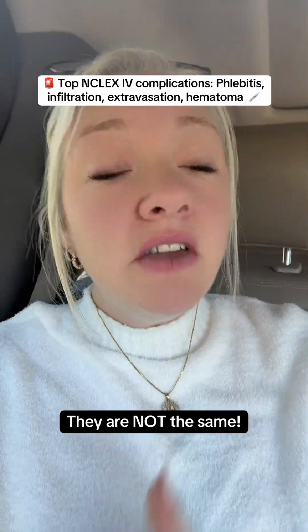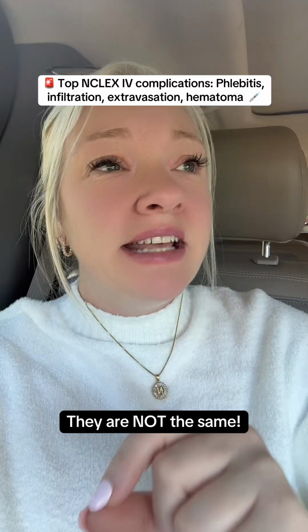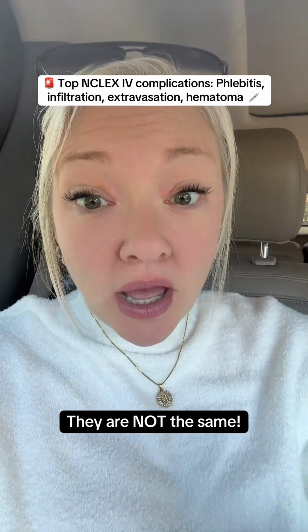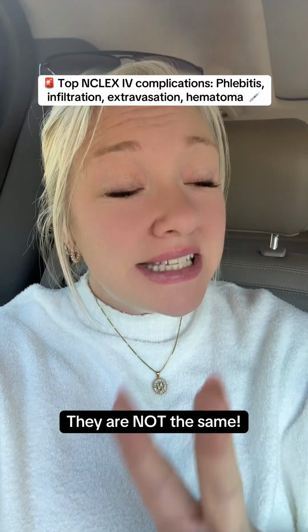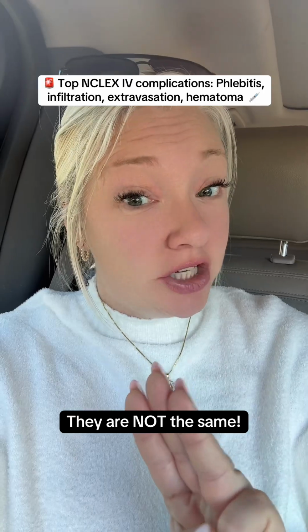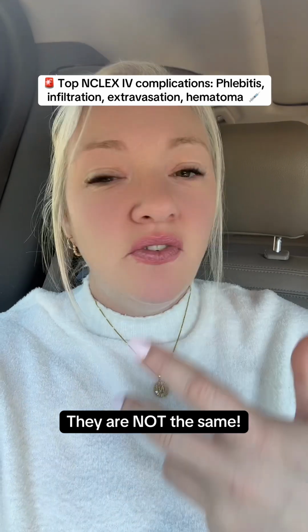Let's go. If you get confused between the difference between phlebitis, infiltration, extravasation, or a hematoma, I'm going to let you know the difference. You need to think what is leaked, where it's leaked, and what is being damaged. Phlebitis is where the vein is inflamed. It gets irritated, it gets inflamed.